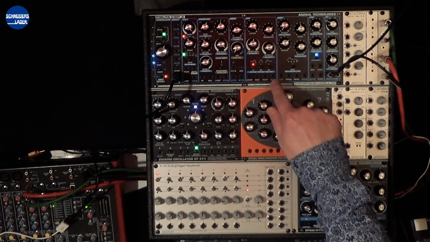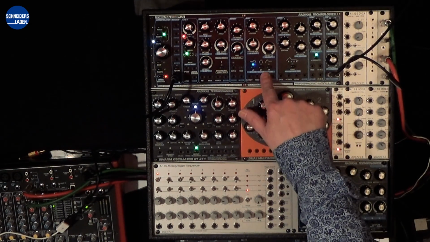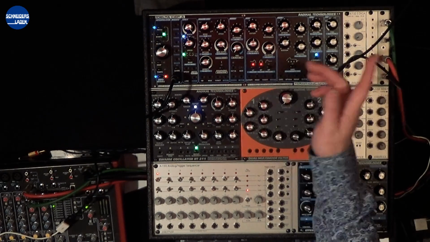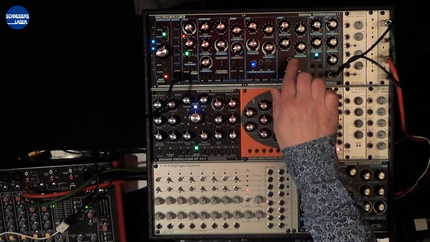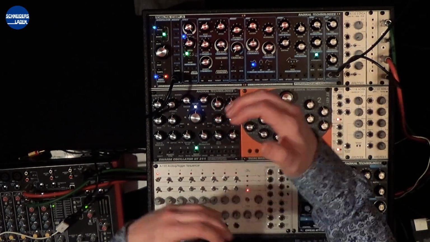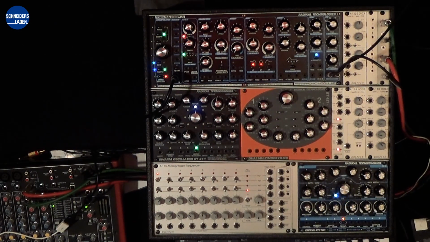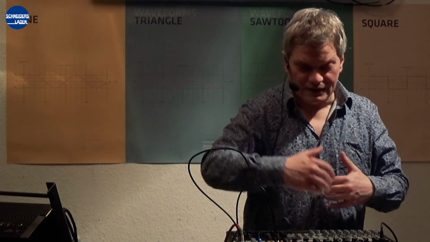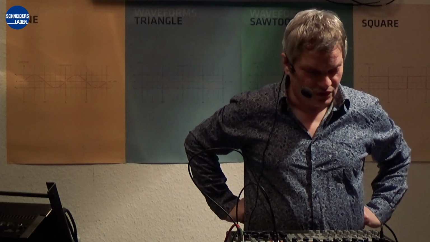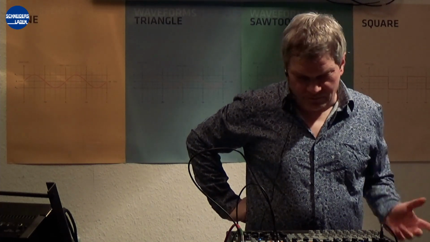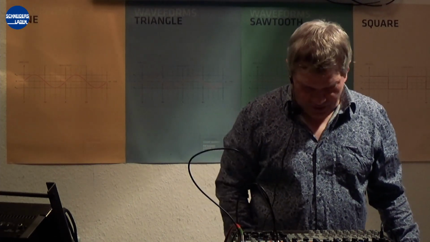You see that it even interpolates through the different filters. So he used the analog filter, I'm using the digital filter, and you see how it changes between them, because there are VCAs after the analog filter, so it can just fade it in and fade it out, and the digital filter can be faded in and out digitally, so that gives a lot of room for experimentation.